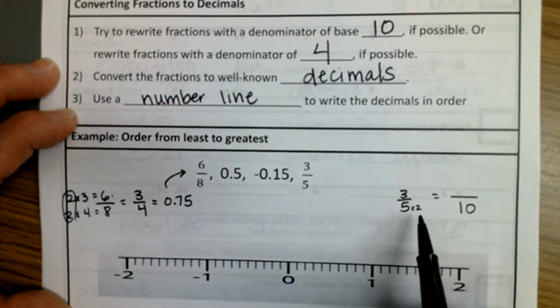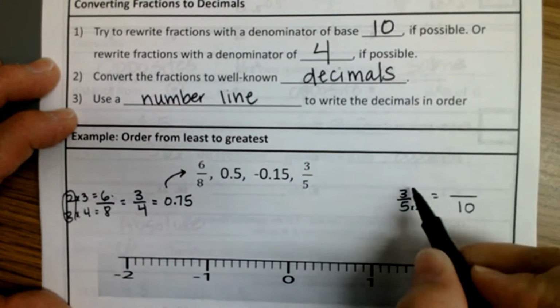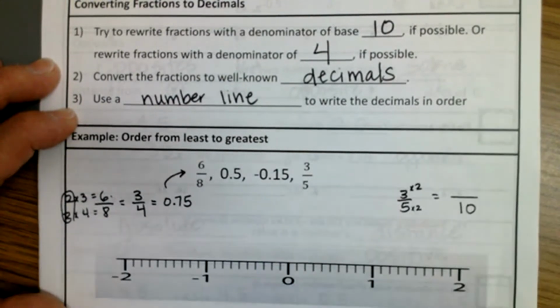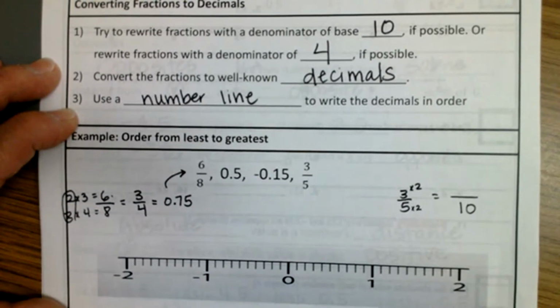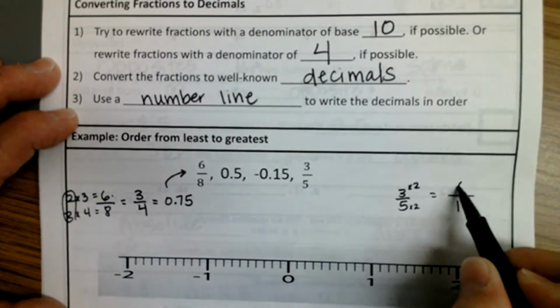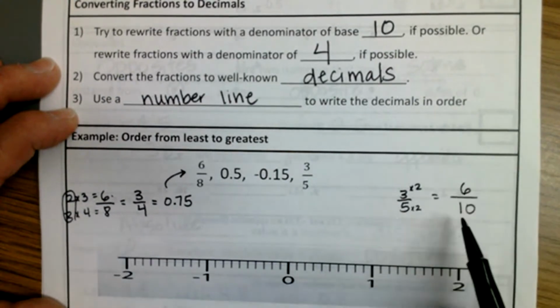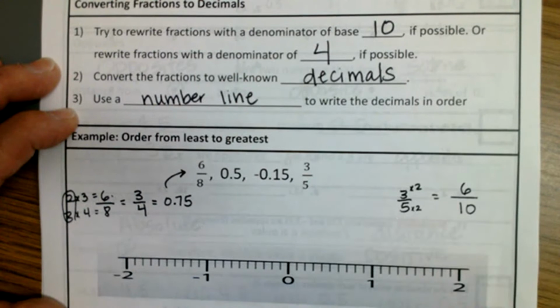Now remember, if I do something to the denominator, I have to do the same thing to the numerator so that I have an equivalent fraction. So 3 times 2 is 6. So 3/5 is the same as 6/10.